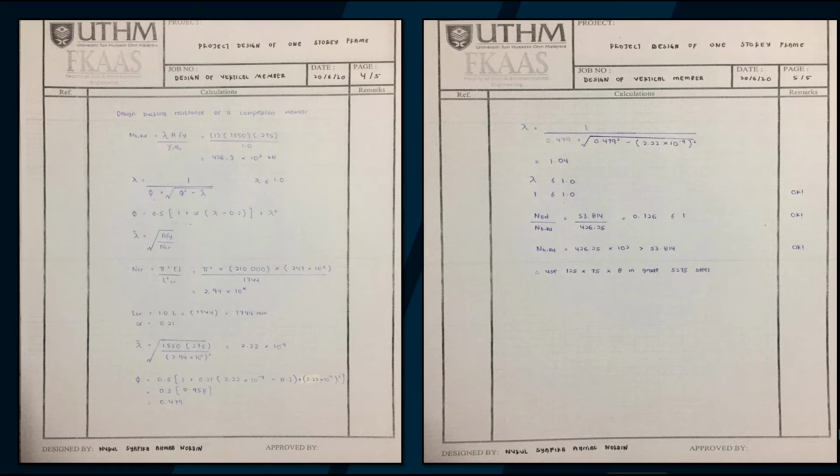Okay, after that, use the beta formula, which is 0.5 in the bracket 1 plus 0.21 times 2.22 times 10 to the power of negative 9 minus 0.2 plus 2.22 times 10 to the power of negative 9 squared.